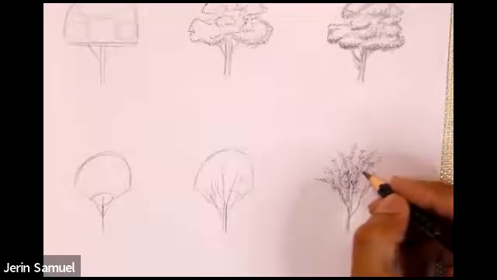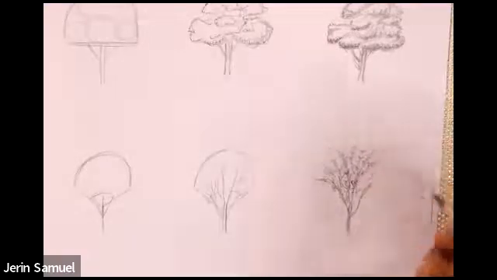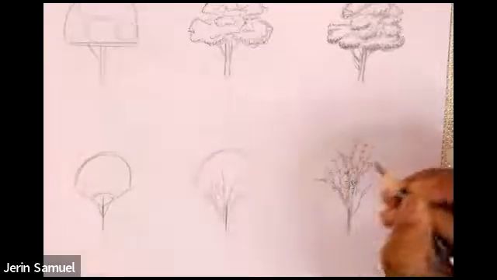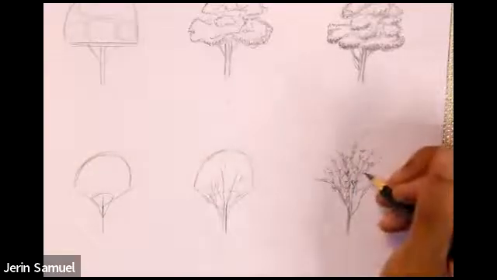Make sure when you're drawing these textures and leaves, you do it in a very light way. Don't press too hard, just do it very lightly.